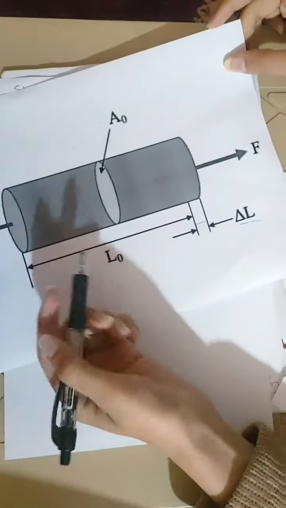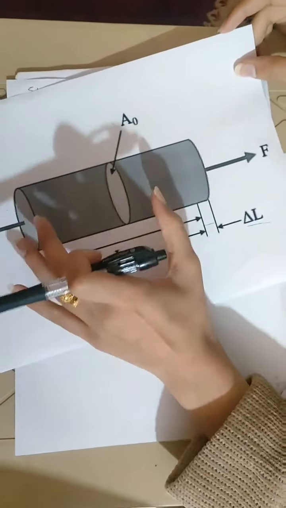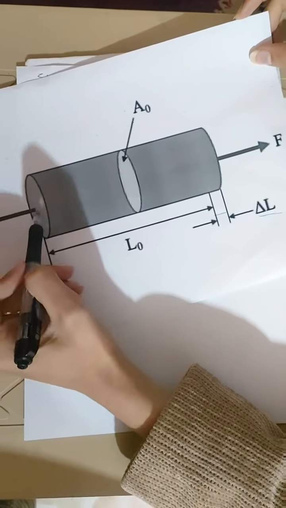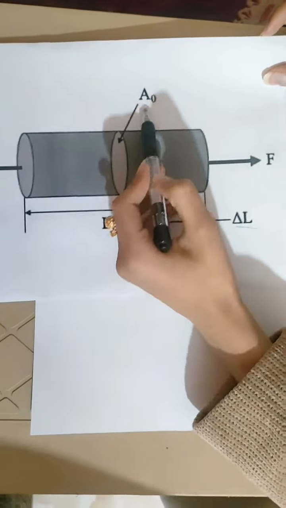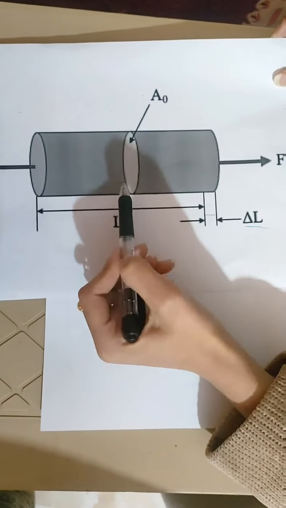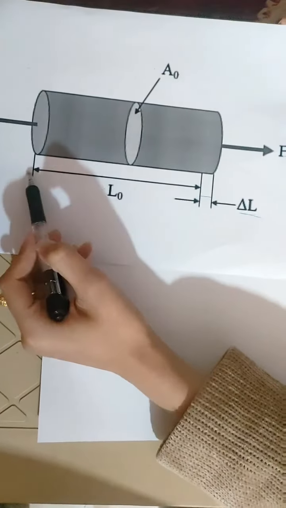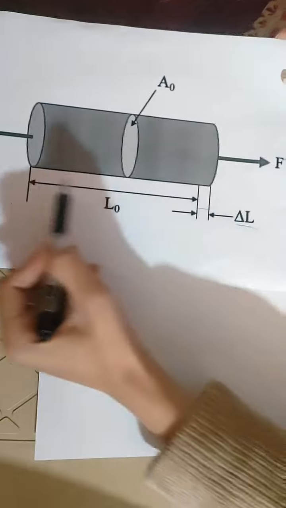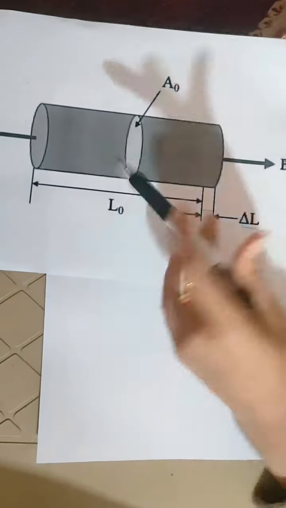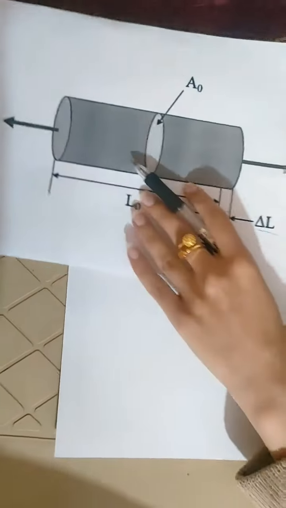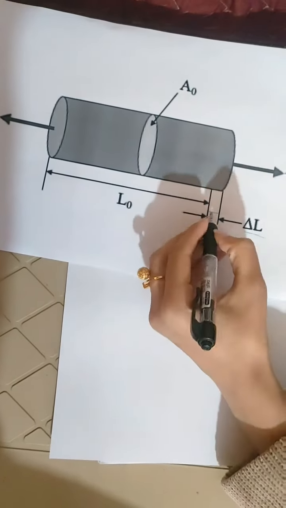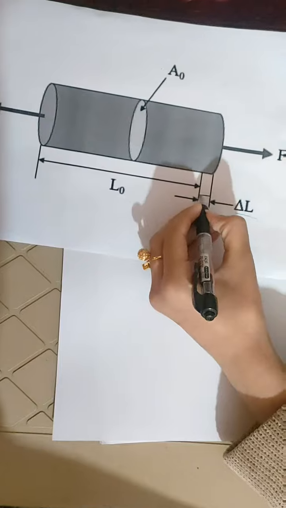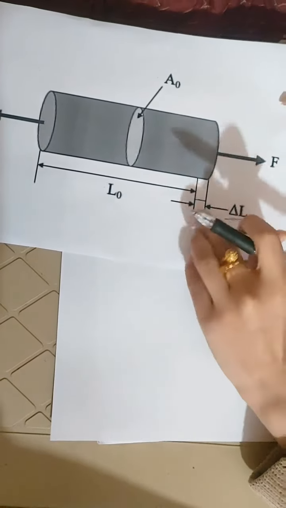In this photo here, we have a body with an applied force here and here, and the cross-section area of the body, and this is the original length from here to here. After the force is applied on this body, there will be a deformation, and this deformation here is delta L.